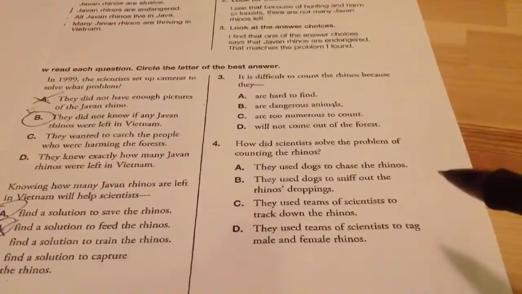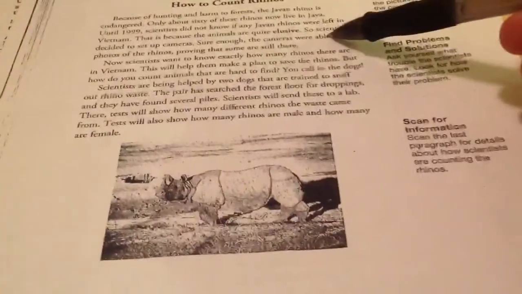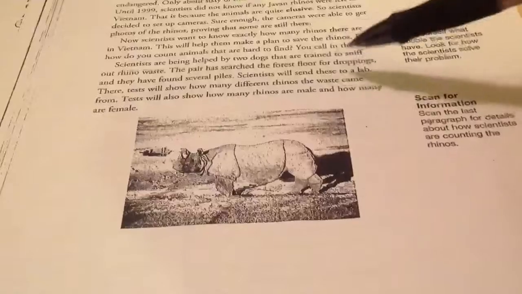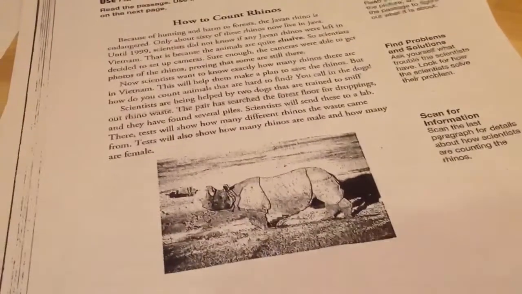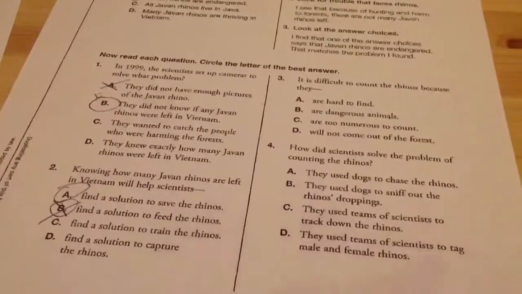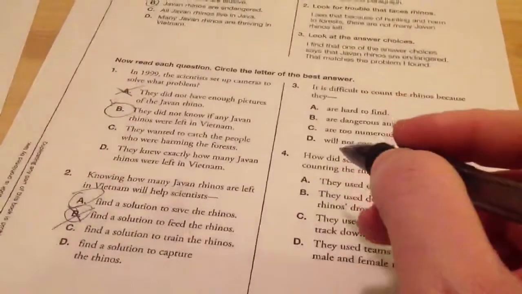4. How do scientists solve the problem of counting the rhinos? Okay, let's go ahead and look in the text. How did they solve this problem? What did they do to count the rhinos? Not to get a photo of the rhino, but how did they count them? That's going to be in your last paragraph. Go ahead and read the last paragraph, and then you will be able to answer question number 4 independently. Once you finish question number 4, you're ready to get out your tracker, check off problem solution lesson 1, and move on to problem solution lesson 2.